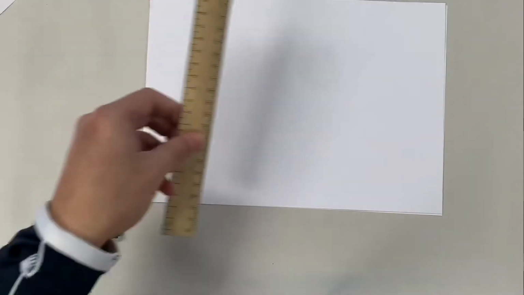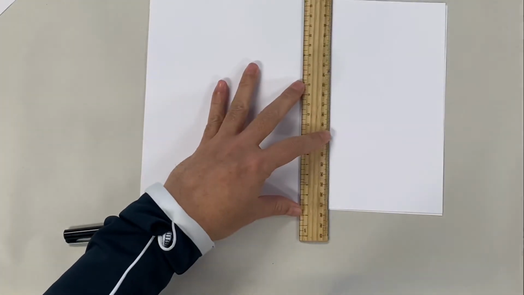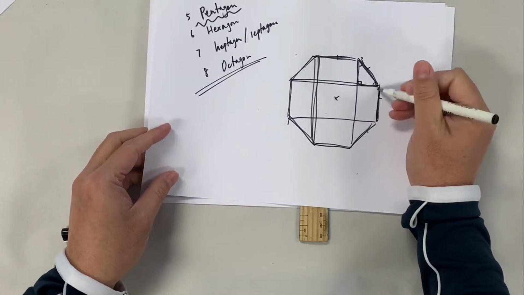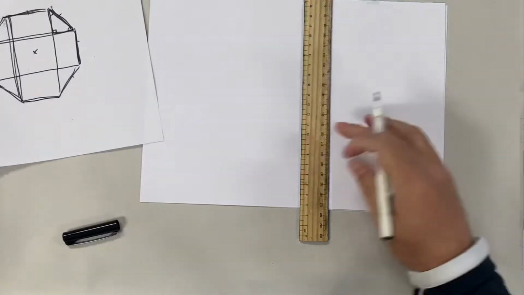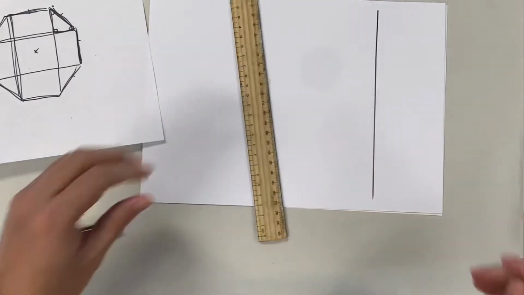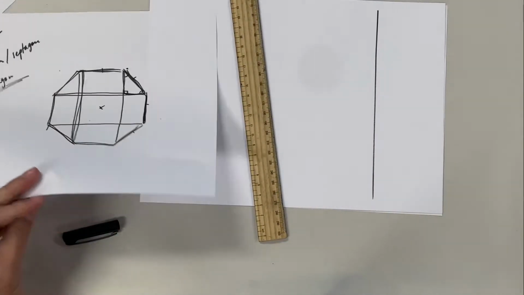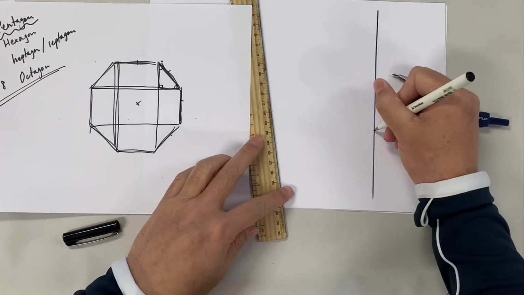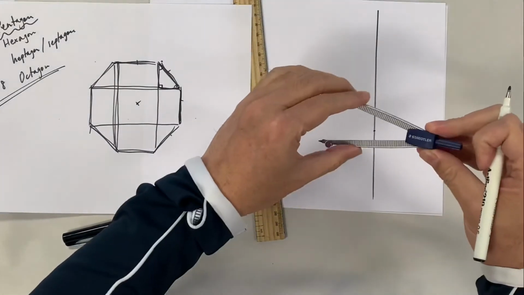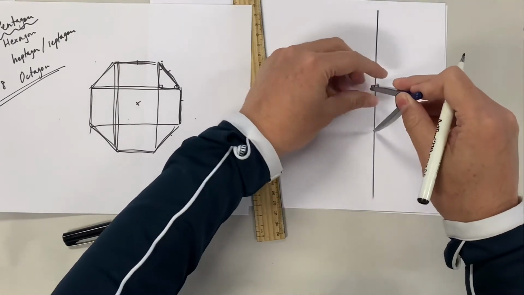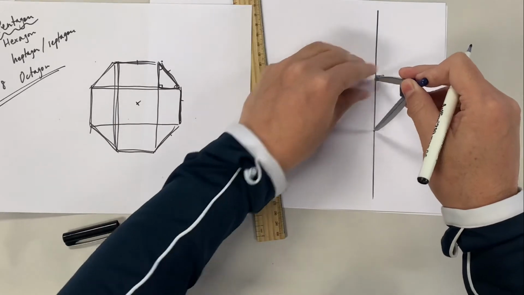Now, honestly, this is the first time I'm trying this. So let's start from this side here. I will just draw a big line. And this is going to be a hexagonal shape. So let's try. I'll go about this big.